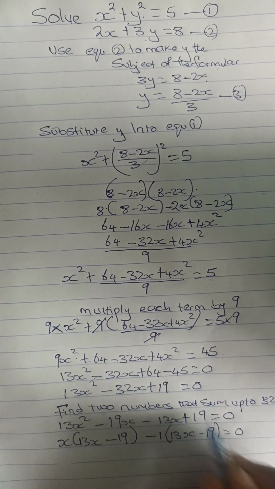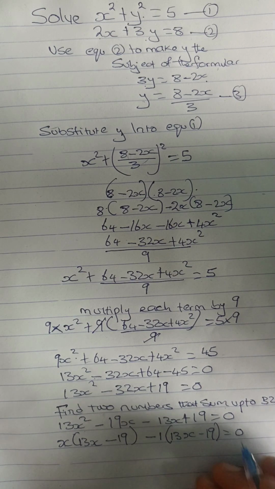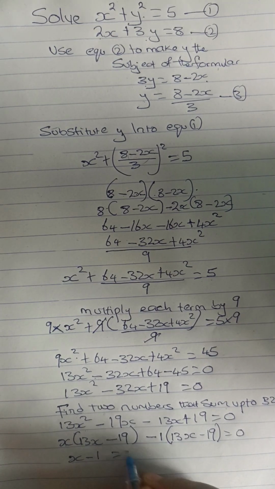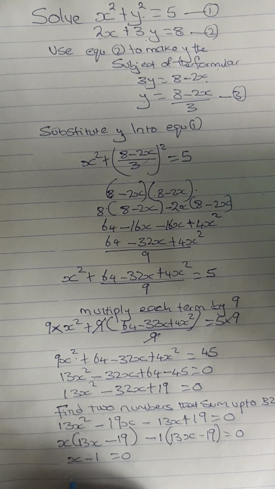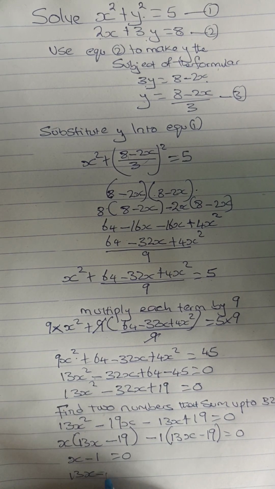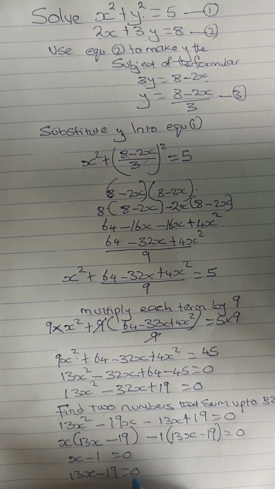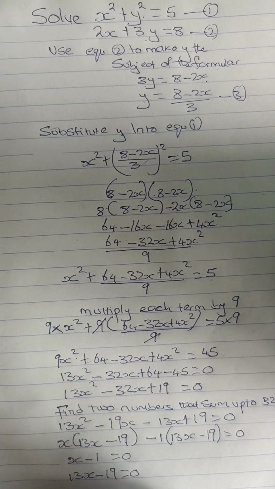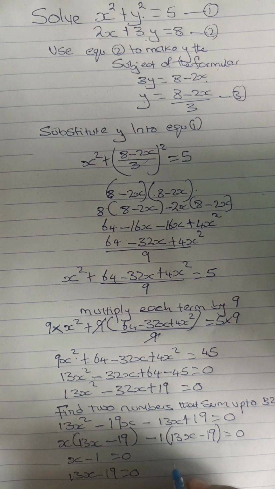So that is it. Since we have this, it means that x minus 1 is equal to 0, and 13x minus 19 is equal to 0.